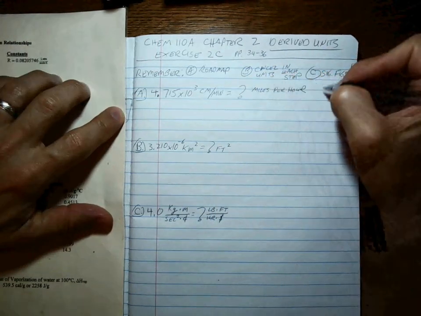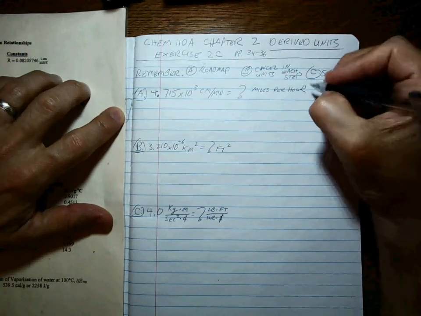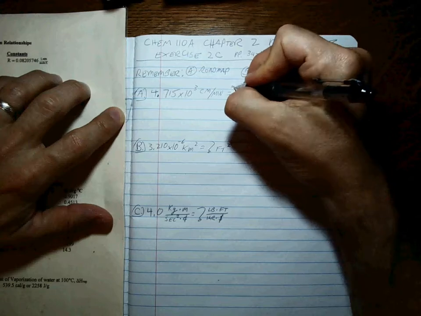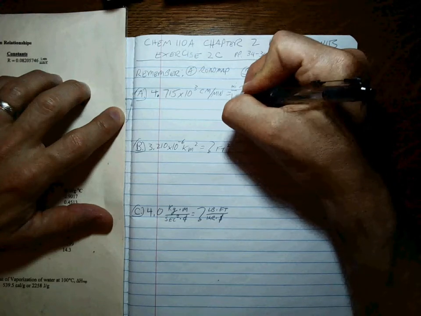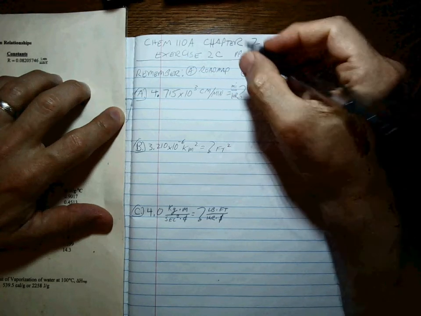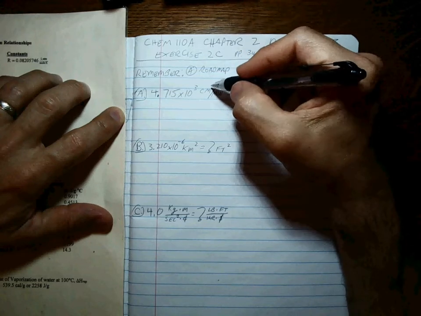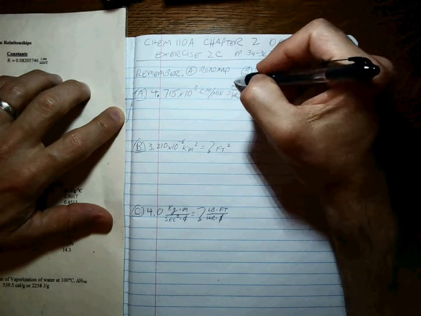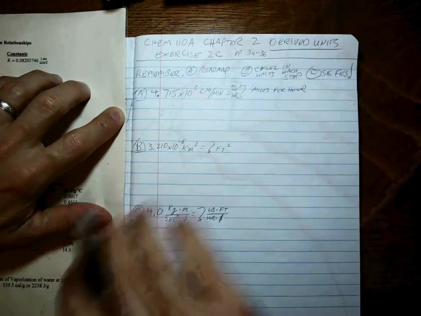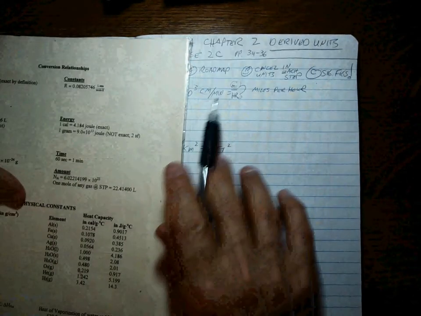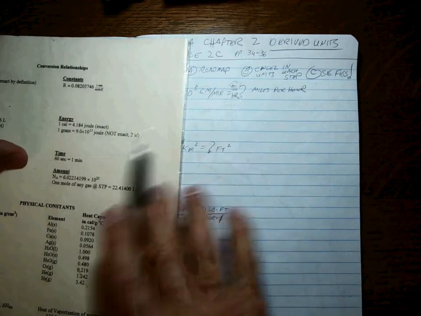Well, when I think of miles per hour, I think of miles on top and hours on the bottom. So your job is to take the centimeters part and go to miles, because nowhere on your conversion sheet are you going to see centimeters per minute and miles per hour conversion.